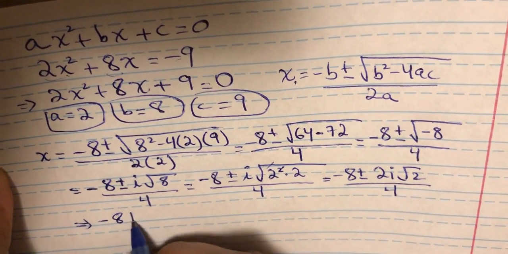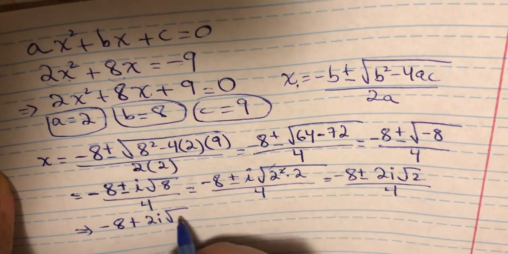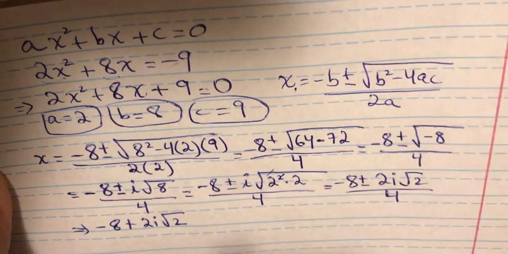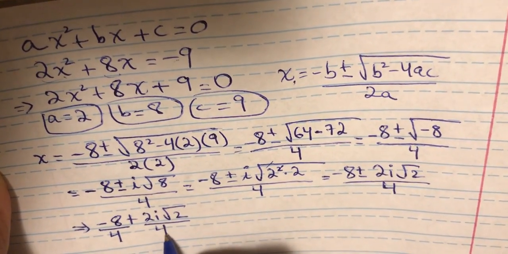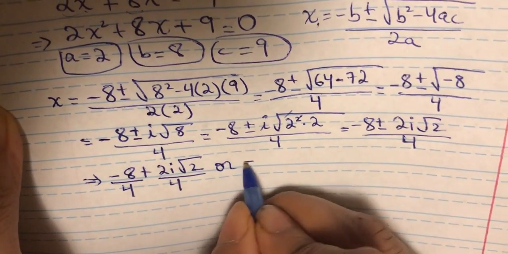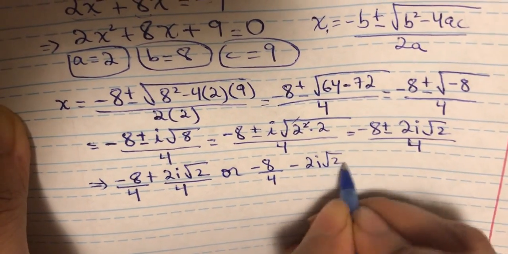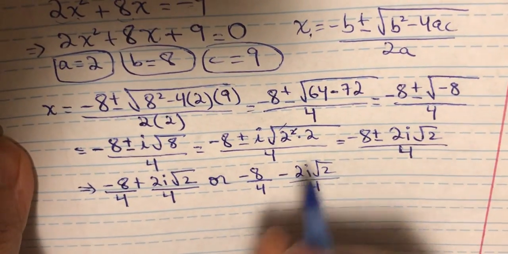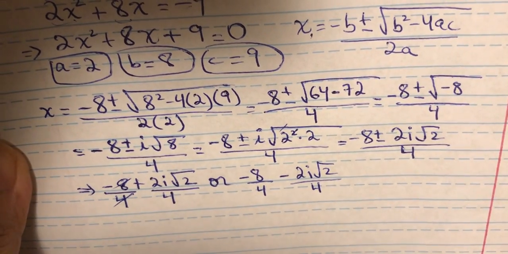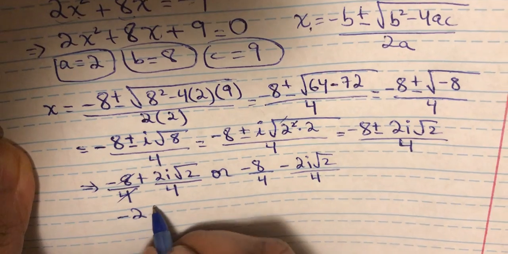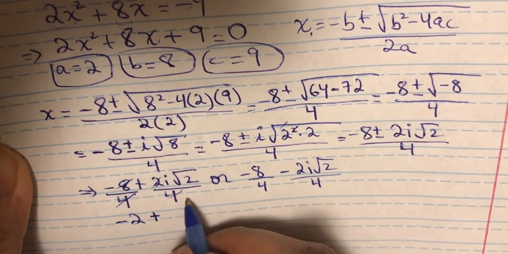So negative 8 plus 2i radical 2, and they're sharing the denominator to be common, so negative 8 over 4 and 2i radical 2 over 4. Or negative 8 over 4 and the minus 2i radical 2 over 4. Let's simplify these. 4 goes into 8 how many times? 2 times, so negative 2 plus 4 goes into 2 how many times? 1 time, so this is 2.